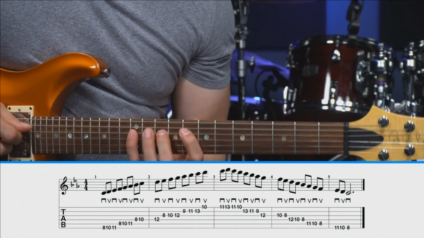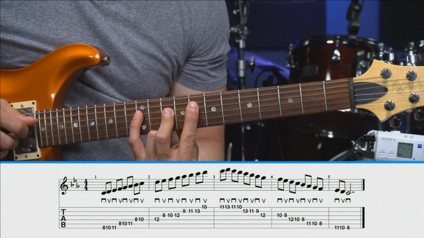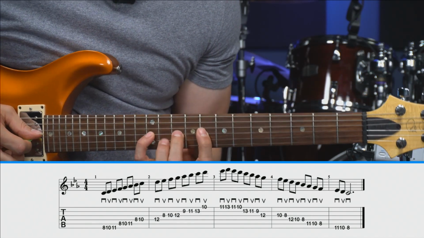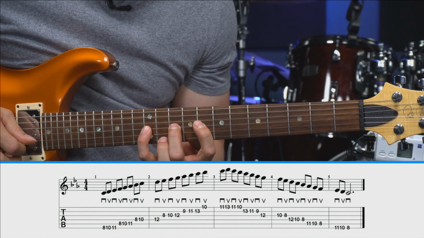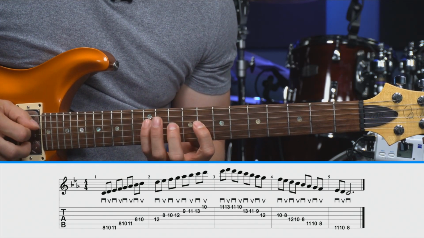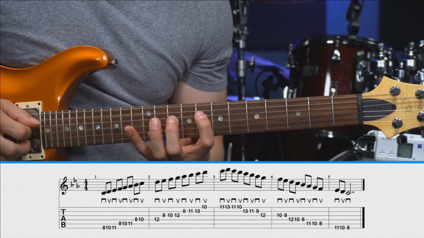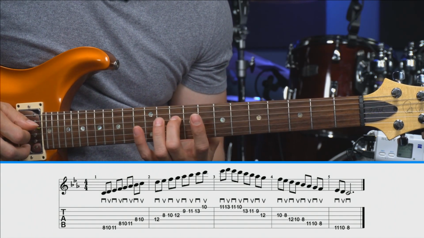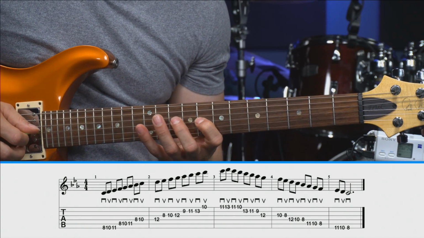Now the next 2 strings are the exact same pattern we have on the D string, which is great because you don't have to memorize anything. You just have to be able to transfer that shape over the next 2 strings. So G string, 8, 10, 12, first, second, fourth fingers. Take this as slow as you need to. Be aware of where the root notes are there. C, D, E flat, F, G, F, E flat, D, C.